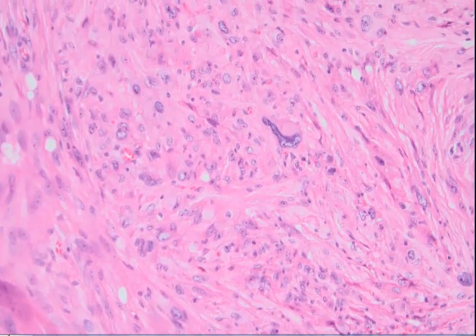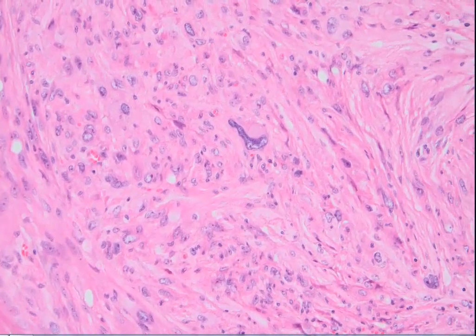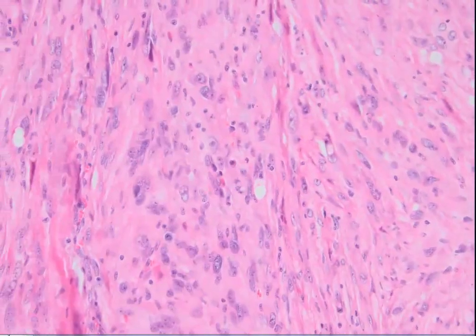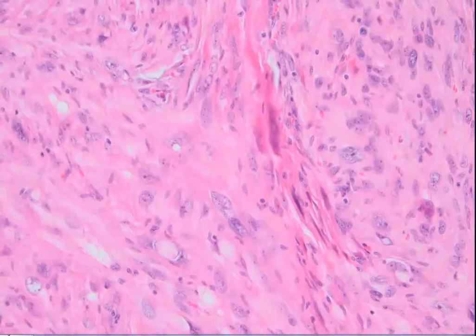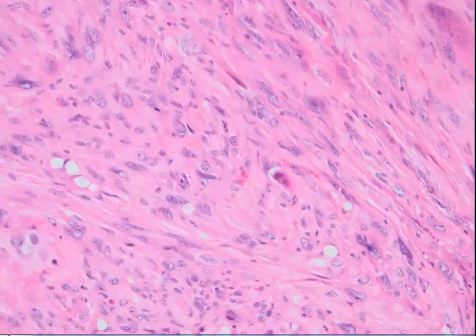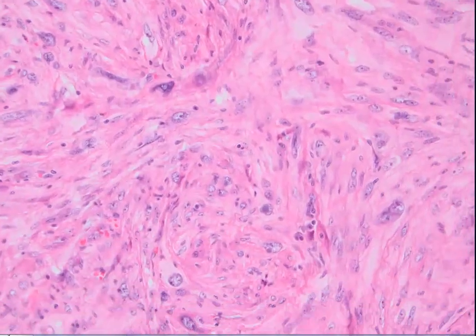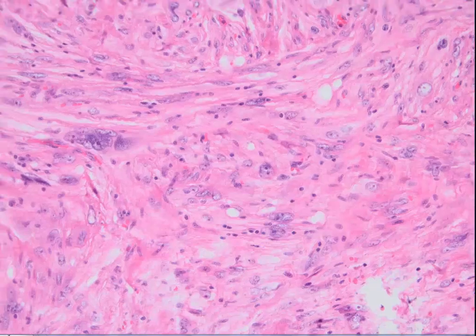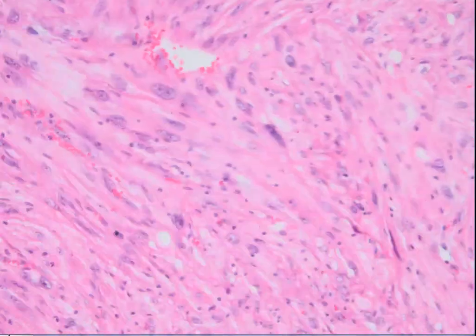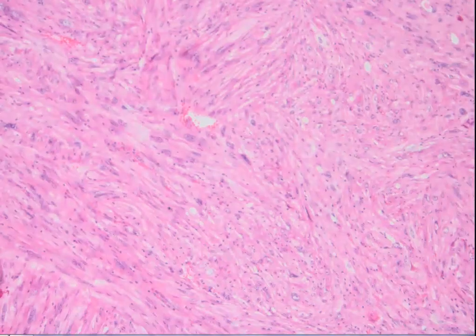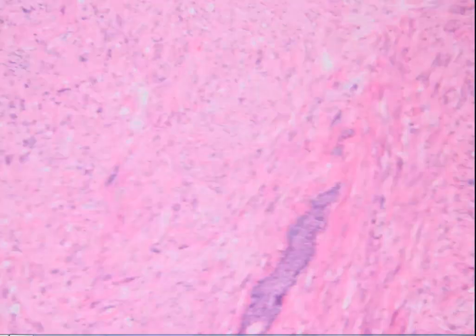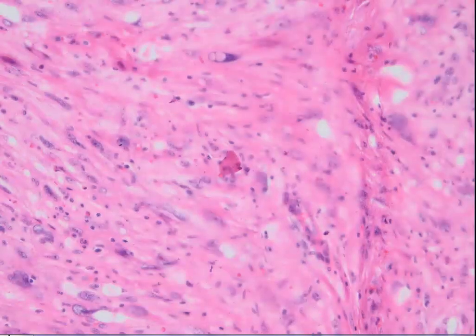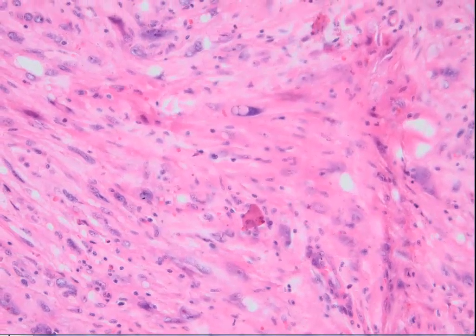Here are very pleomorphic nuclei, and the other characteristic of this tumor is the glassy cytoplasm, and the cells are forming intersecting fascicles, and we have some cells with inclusions.